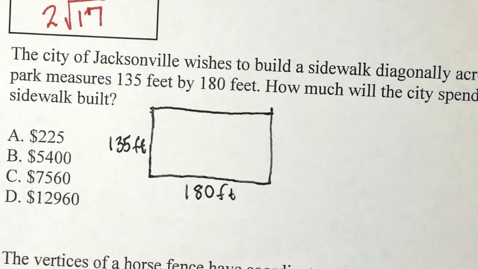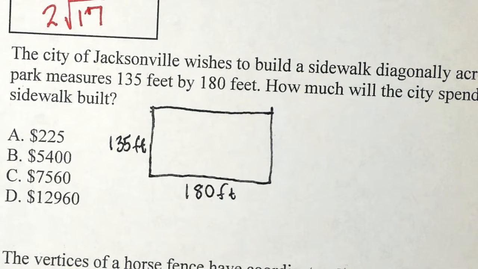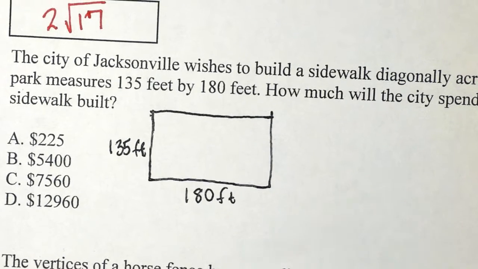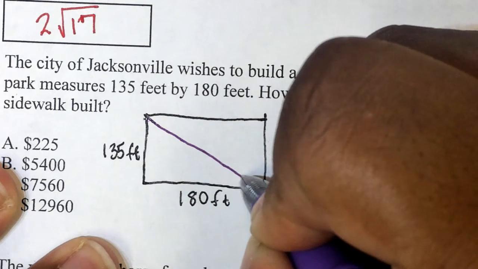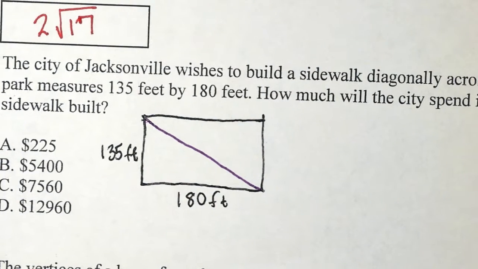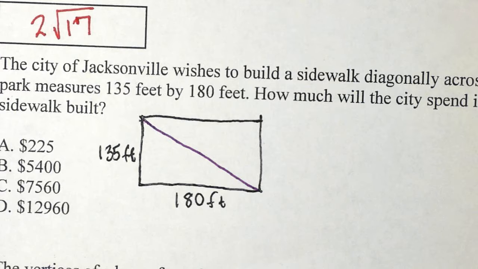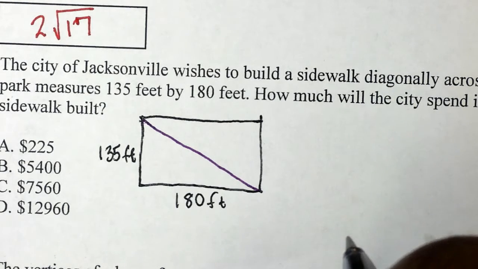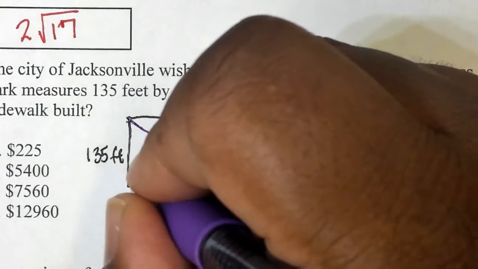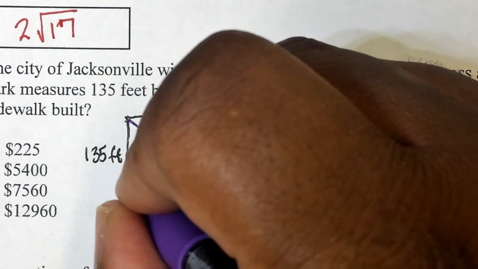And then they said they wish to build a sidewalk diagonally across the park. So diagonally in this park, I'm going to have a sidewalk coming through. And they want to know how much it's going to cost to build the sidewalk. But before you can figure that out, you need to know the length of the sidewalk. So based on what we drew and set up, you should be seeing that we created on this side down here a right triangle, yes?